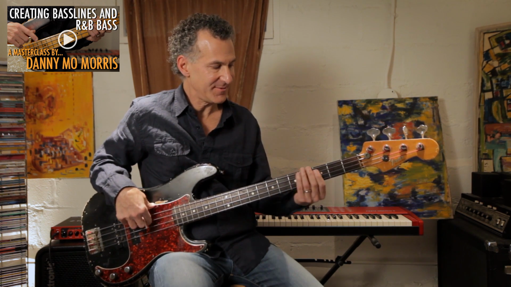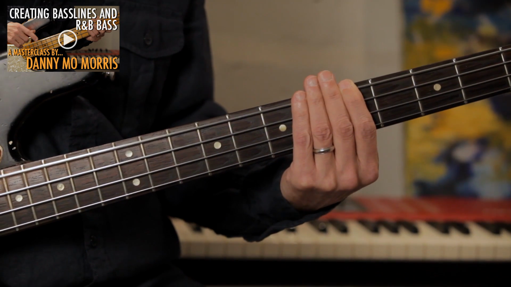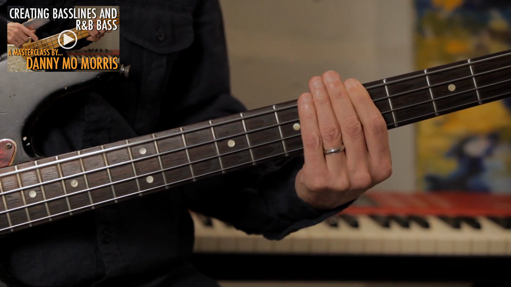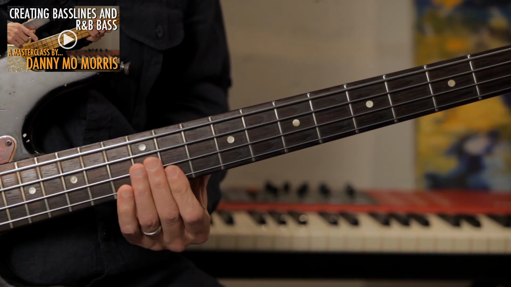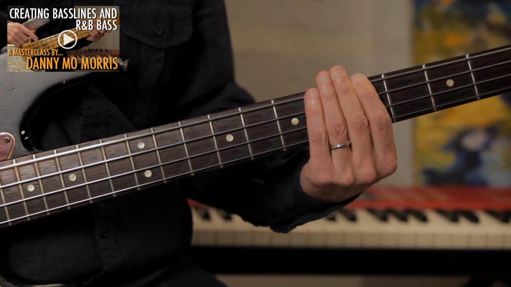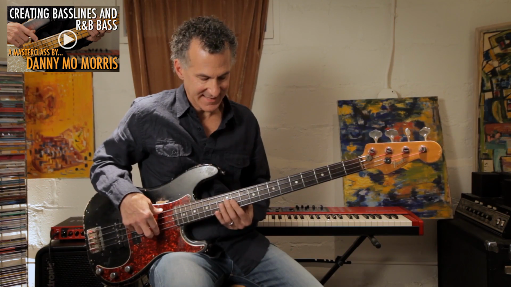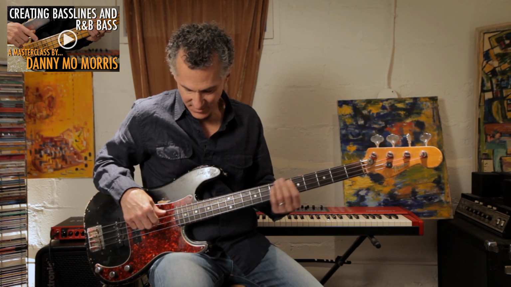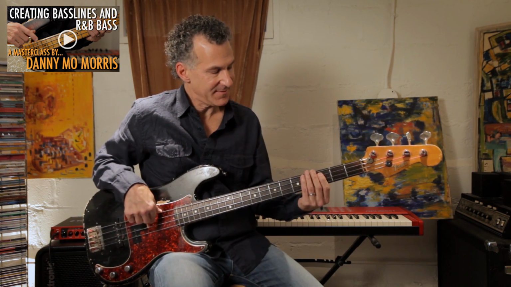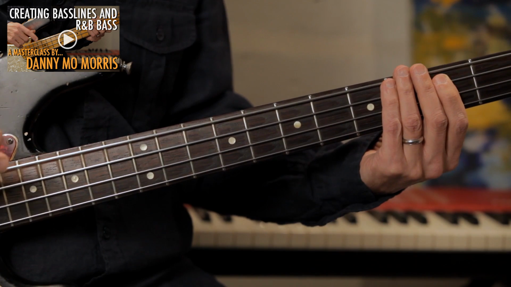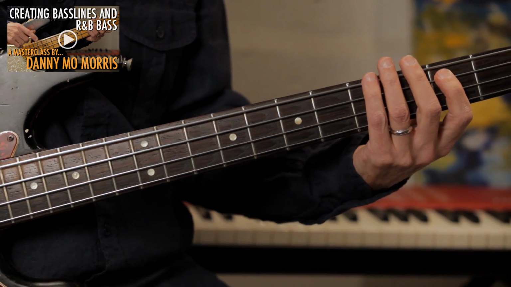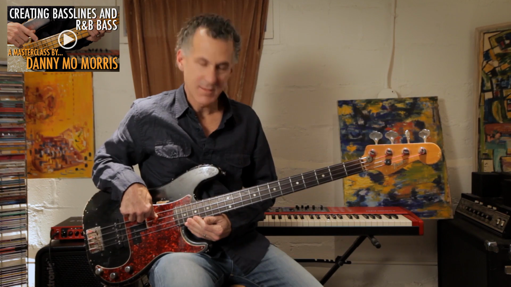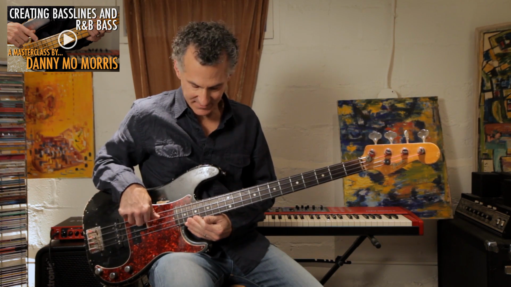The flatted third, okay? But if I take that up an octave, and the 6th, so I use that as the fill. The flat 7, okay? Or take the flatted third here. So the flatted third of A is a C natural, okay? Go way up here. That has a cool sound.